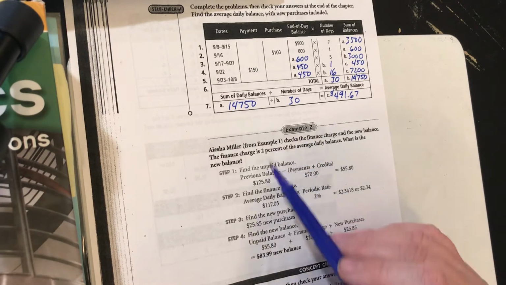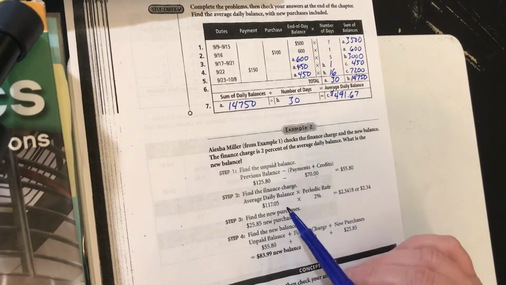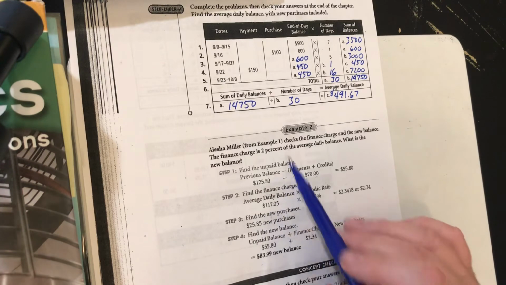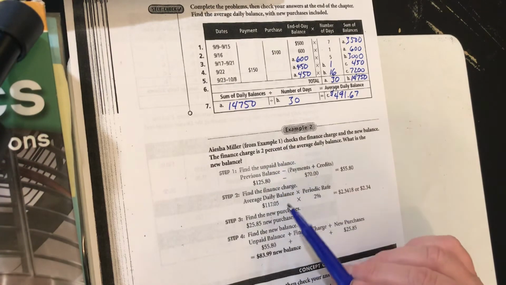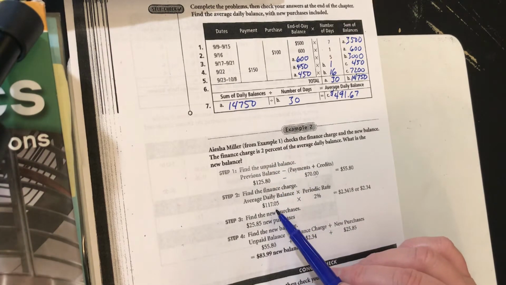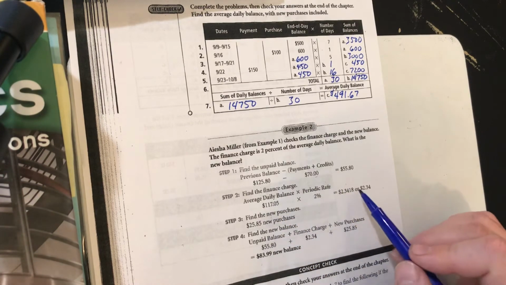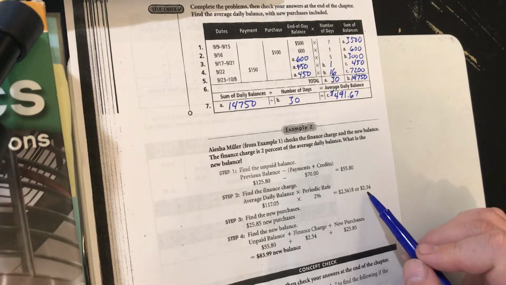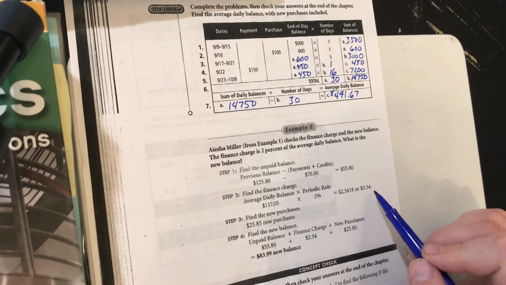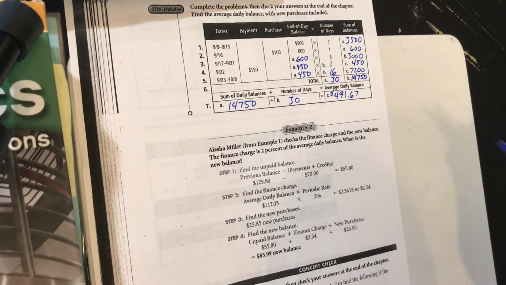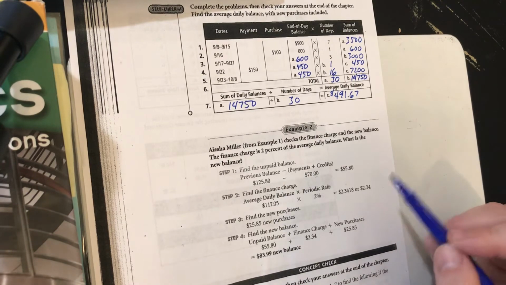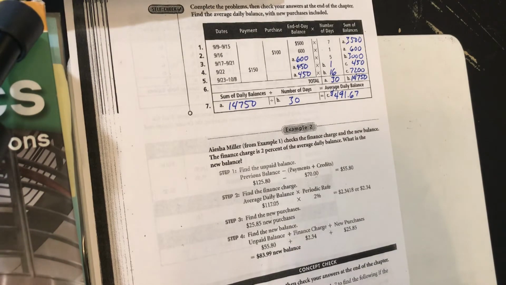Now this is a different example and the values are different, but the average daily balance in example 1, which you have on the previous page, was $117.05. The rate is 2%. So when you multiply those together, you get a finance charge of $2.34. And so that would be added to the account at the end of the billing period.